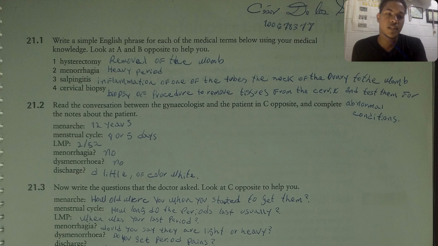Number 3, salpingitis, inflammation of one of the tubes leading from the ovary to the womb. Number 4, cervical biopsy, a procedure to remove tissue from the cervix and test it for abnormal conditions.